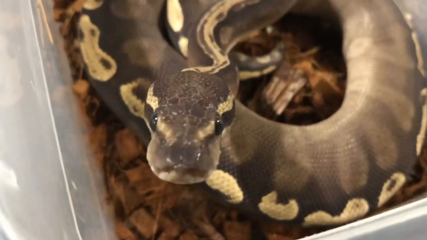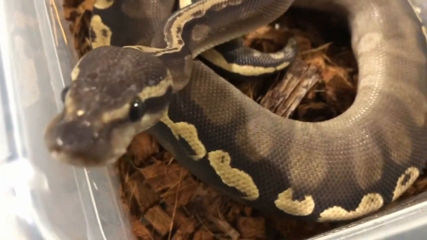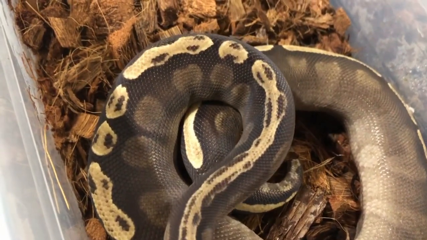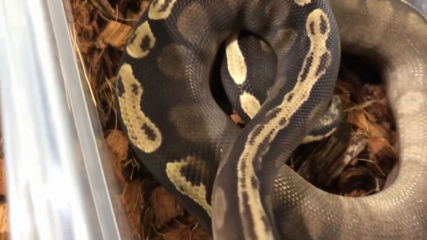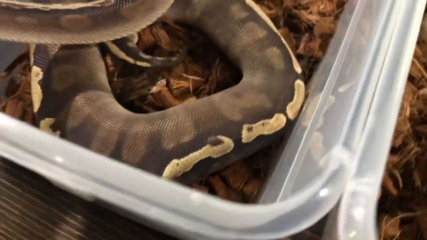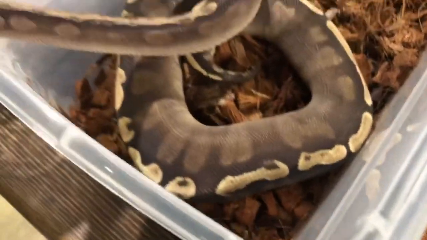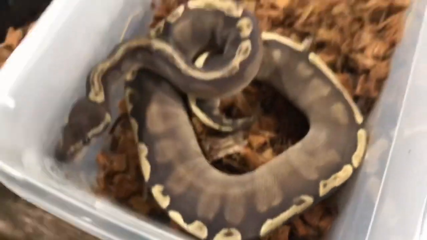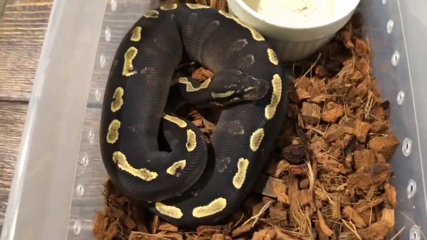Hello, sweetheart. You can really see that back pod pattern has a lot of breaking in it. There's an alien head. Look at it. Okay, on to the next.